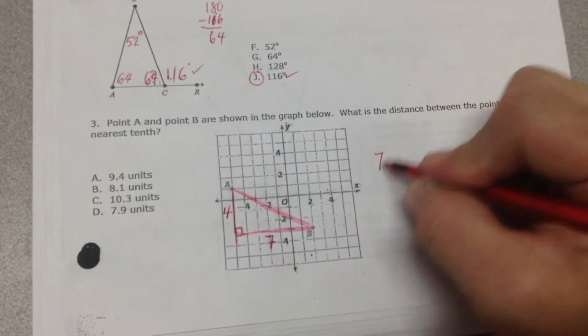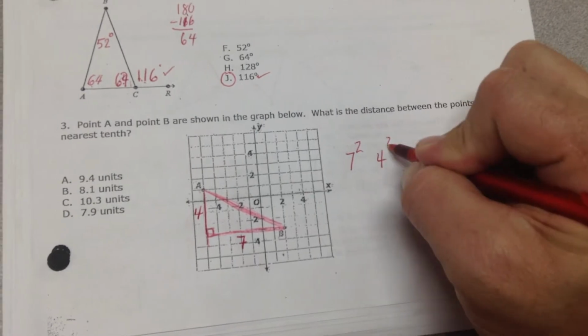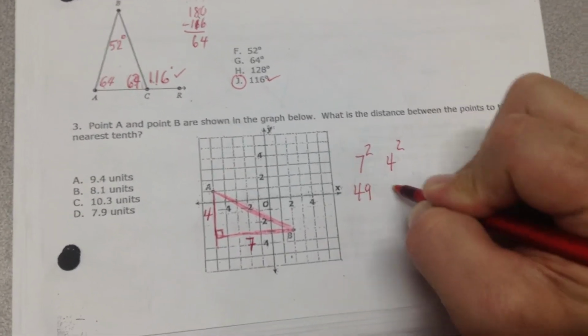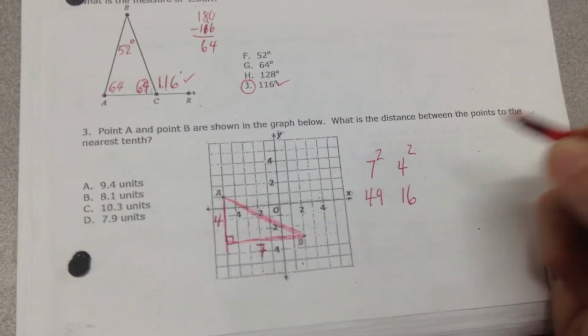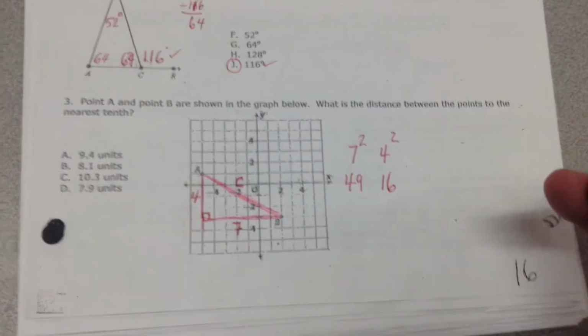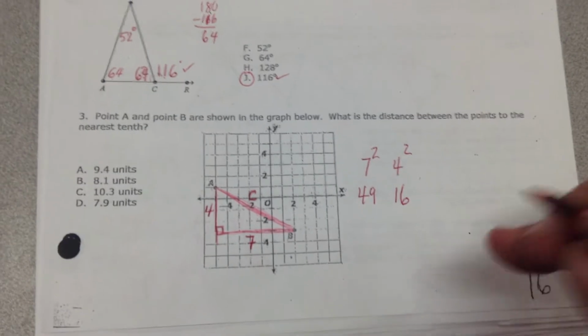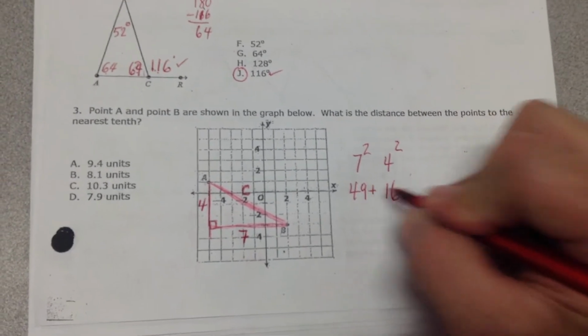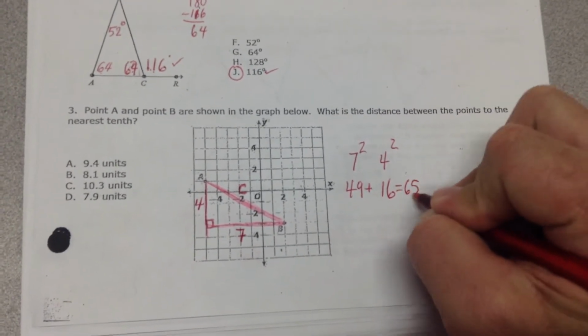So hopefully you know that you take those two numbers and you square them. You get 49 and 16. Since you're looking for this side here, which is our C, or our hypotenuse, or our diagonal, but it's definitely the longest line, I'm adding these two numbers together and getting 65.